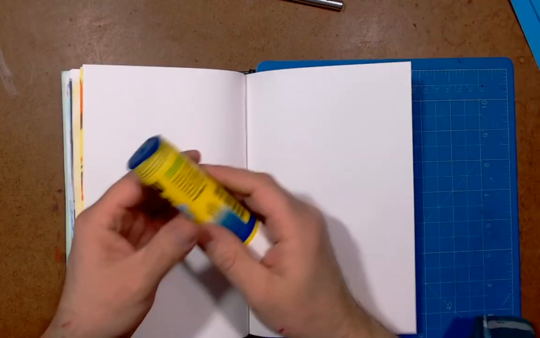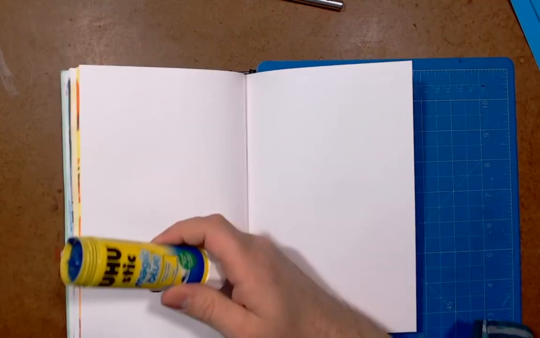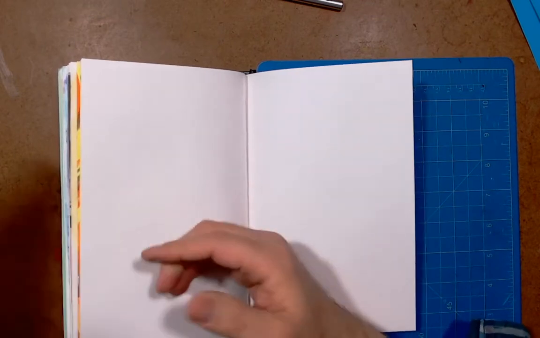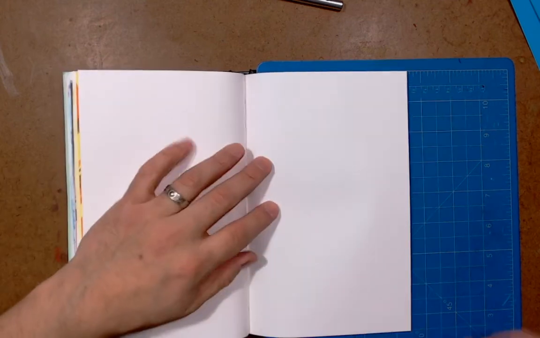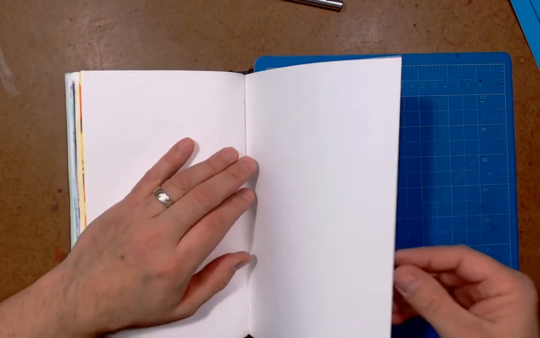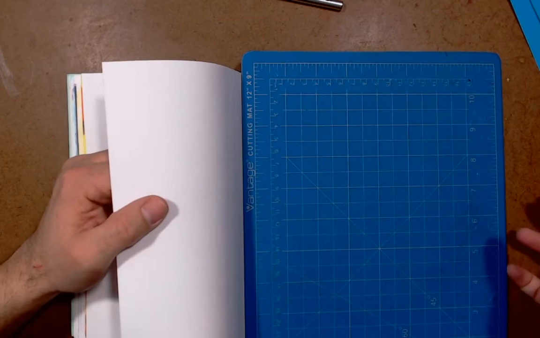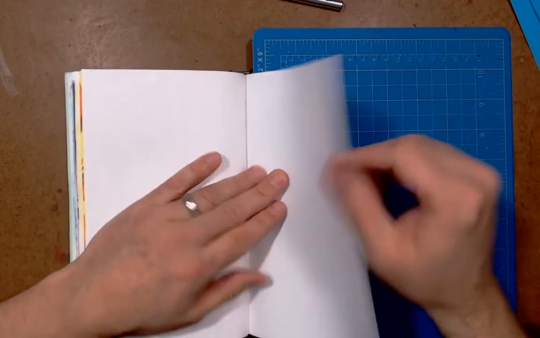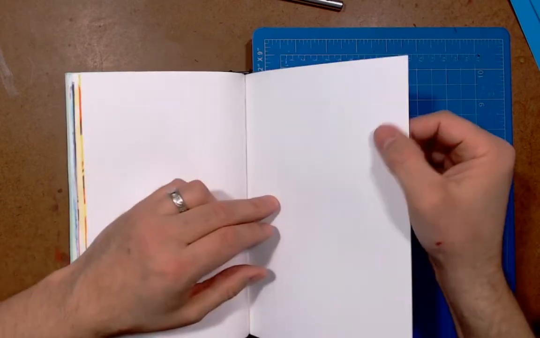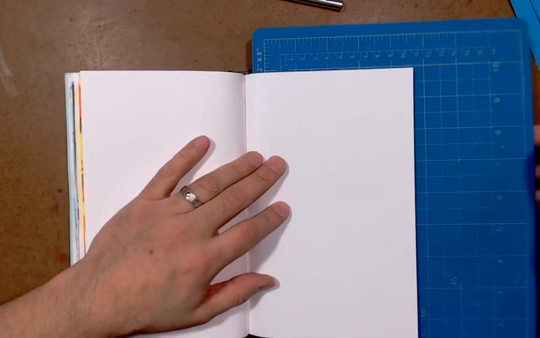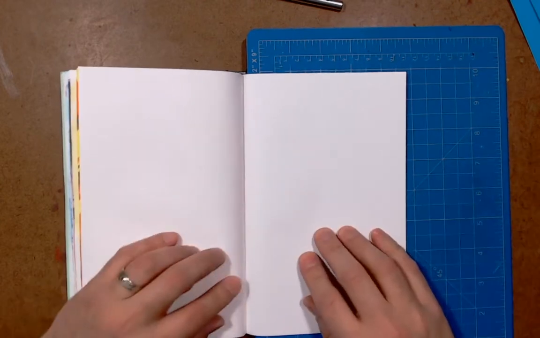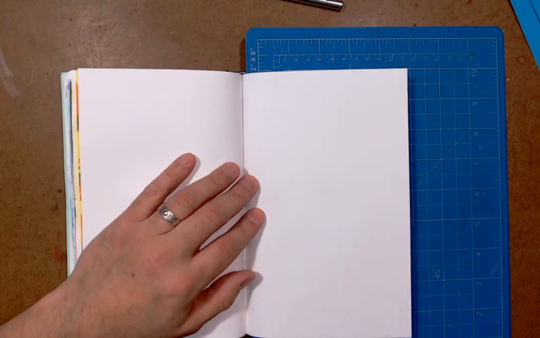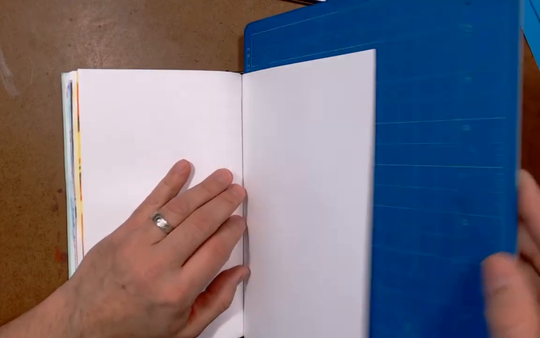Let me close up my glue stick. So this is where I need my cutting mat. If you don't have a cutting mat, then a piece of cardboard will work. A piece of old magazine would work. Just something to protect your page. This is not super heavy mixed media paper, but it's a little bit thicker than regular drawing paper or printer paper. And the only problem is I can't get my cutting mat all the way in. And so I'm going to have to be kind of careful as I do this.